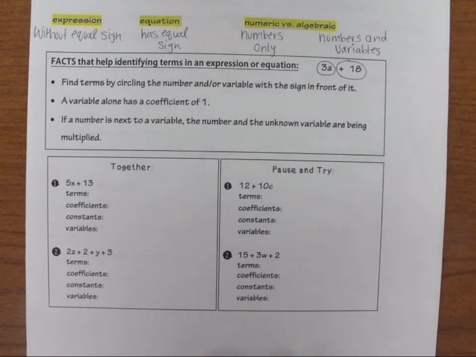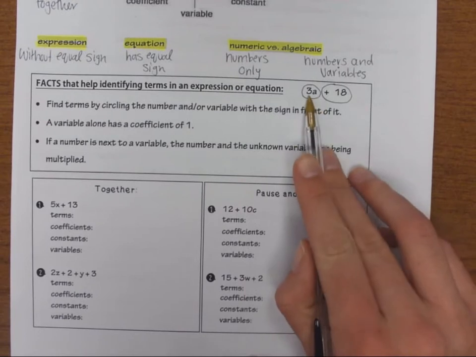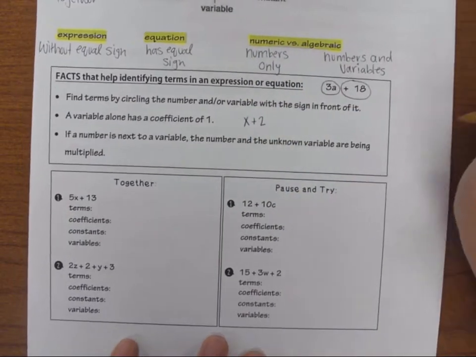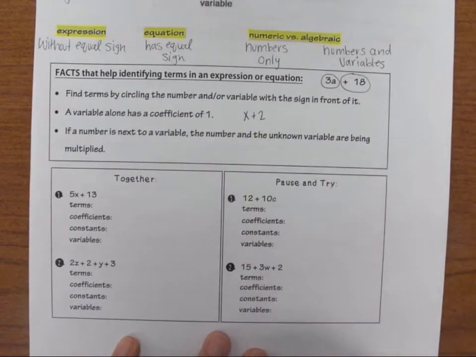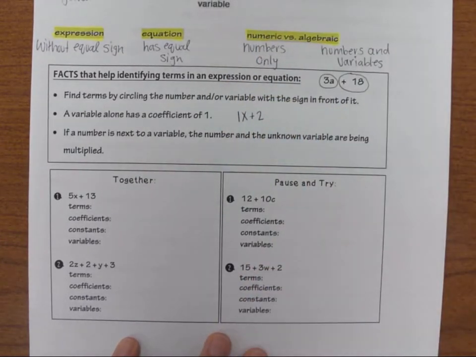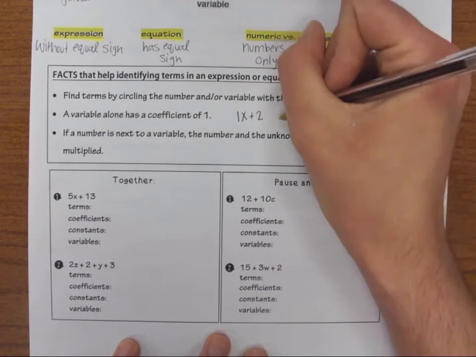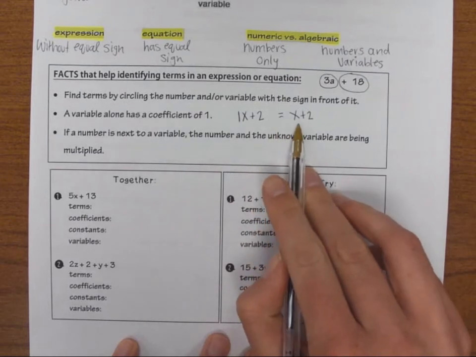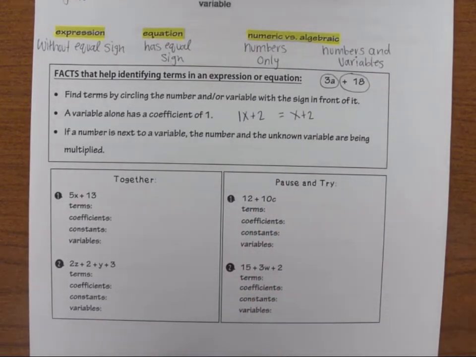The next thing we're going to do is look at any variables that are alone. Those variables have a coefficient of 1. This example doesn't have one. We see this had a coefficient of 3. But let's say I had x plus 2, for example. I have 1x right here, but I don't need to write that 1. I could write this as 1x. That would be perfectly fine. But just an x is kind of the same as saying 1 times x, because anything times 1 is just itself. So 1x plus 2 is the same as saying x plus 2. Those are going to be the same thing.